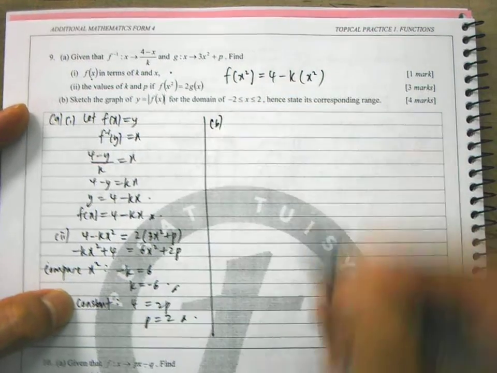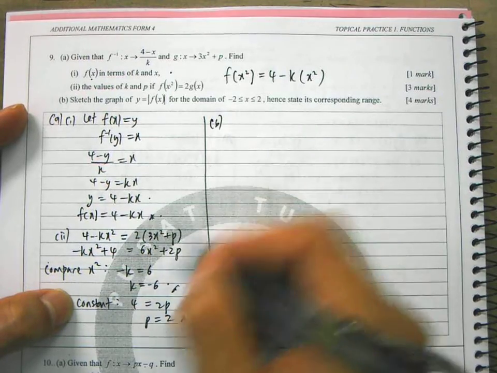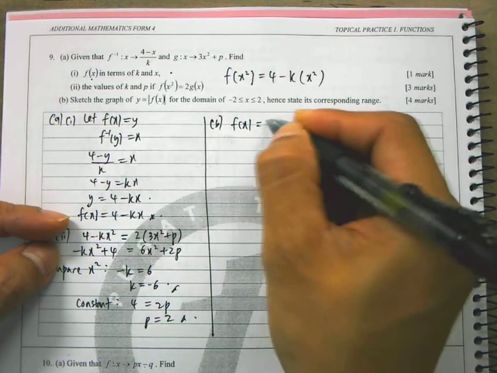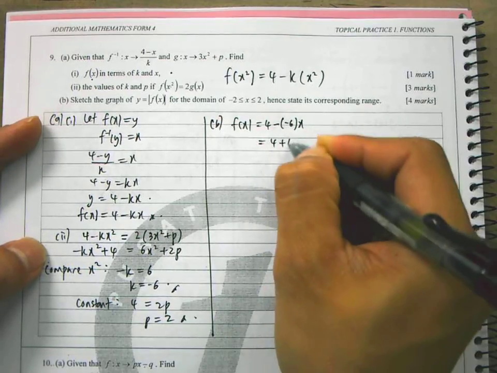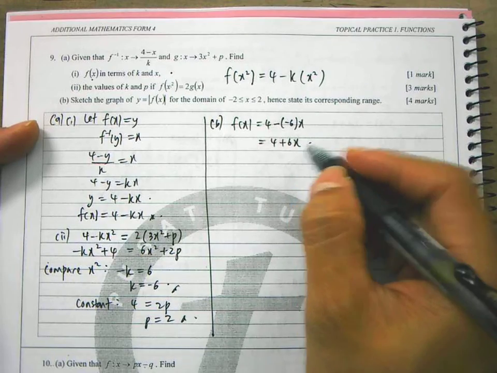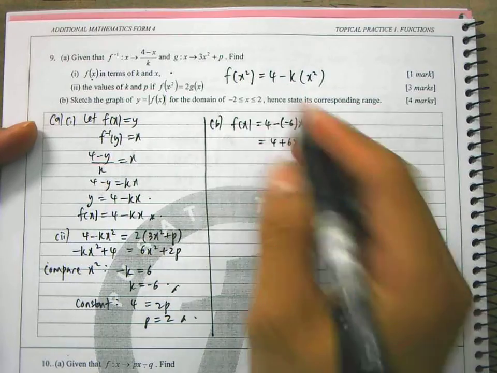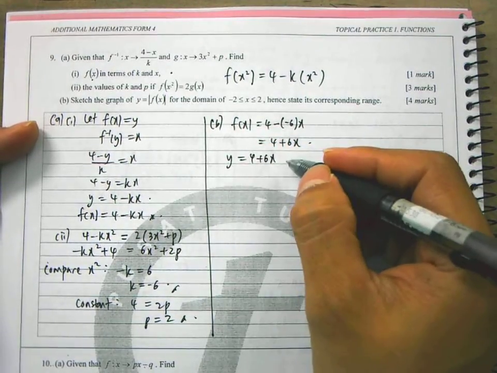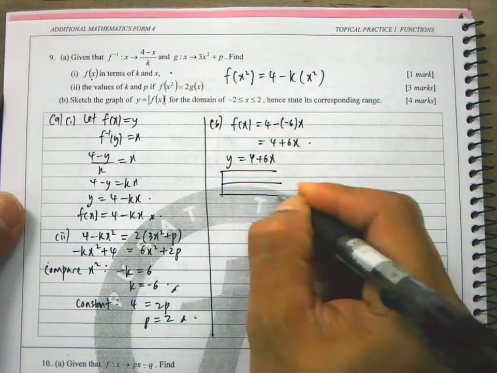Now, part B is related to the modulus function. Now that I know k is negative 6, I can substitute inside my f(x). Therefore, my f(x) is 4 minus negative 6x, which is 4 plus 6x. Before we sketch the graph of modulus of f(x), can we draw this graph as y equals 4 plus 6x? The easiest way to draw a straight line graph is to use a table of values, x and y.